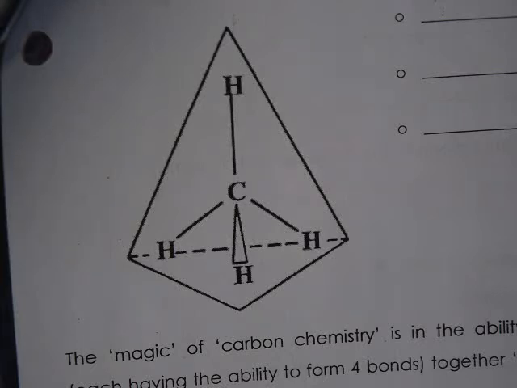But what this means is that you can actually have an infinite number of possible compounds in organic chemistry. There is no limit. There is absolutely no limit.